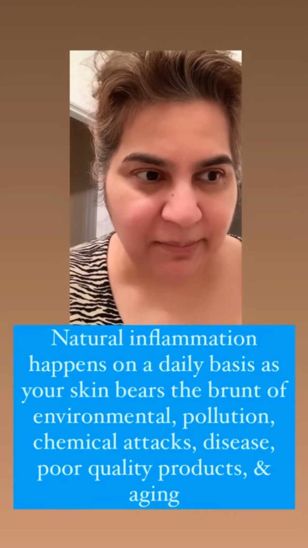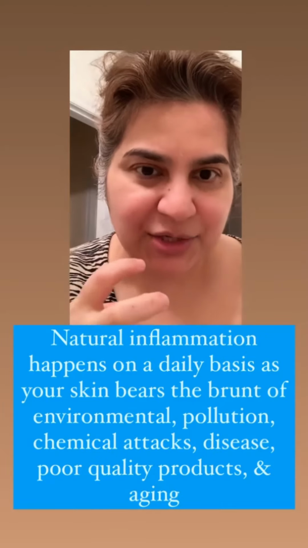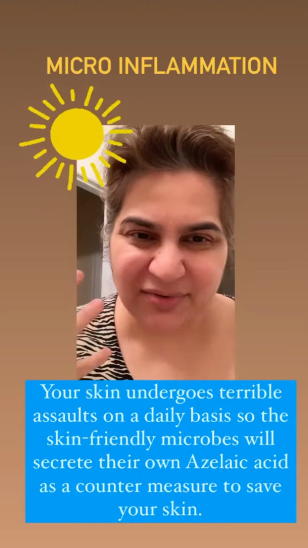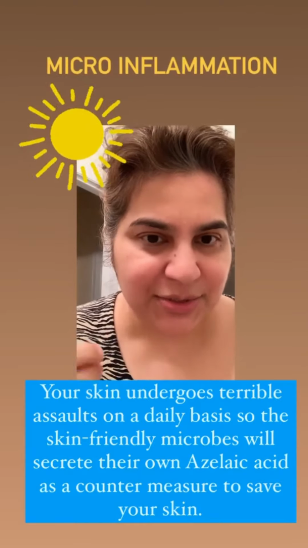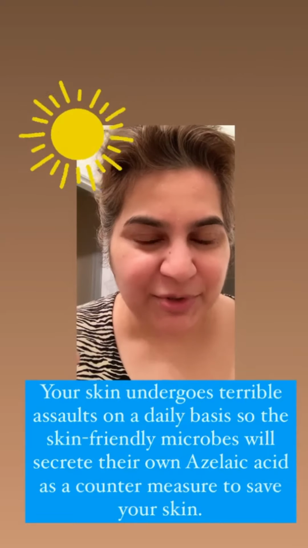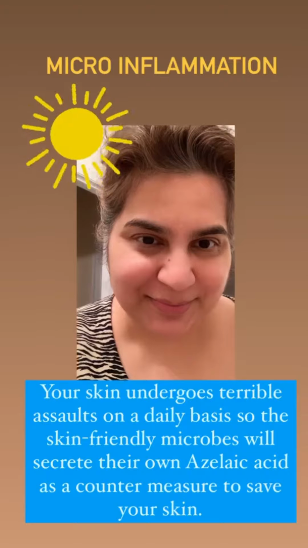That acid is important because your skin is undergoing natural inflammation. As you age, as the sun hits your skin, all these things are going to cause inflammation, microinflammation. So the skin counteracts this by producing its own azelaic acid. And I will tell you what azelaic acid will do.